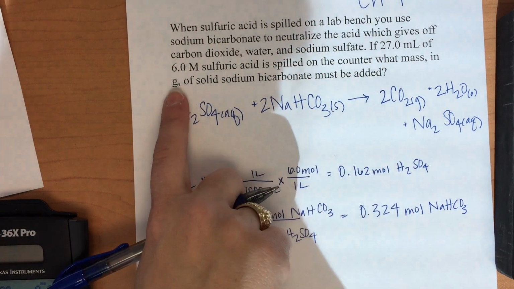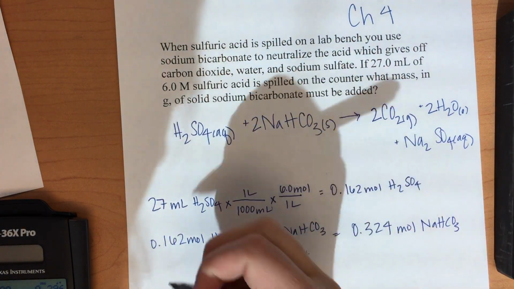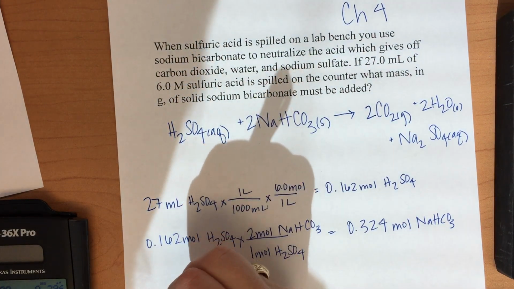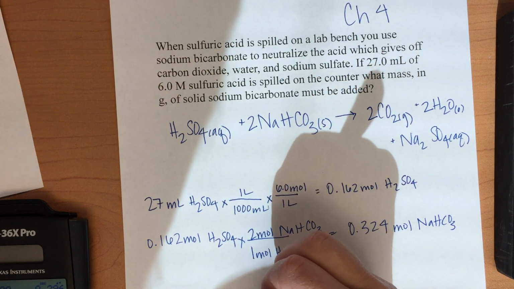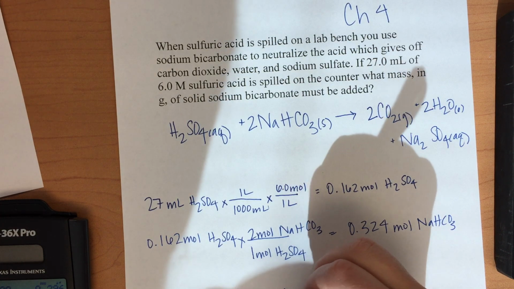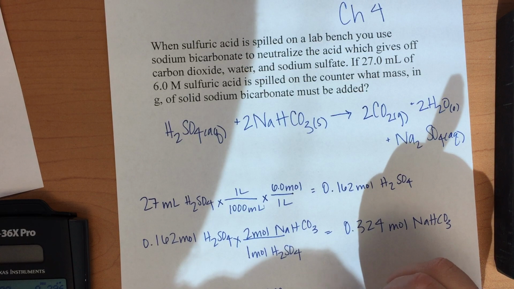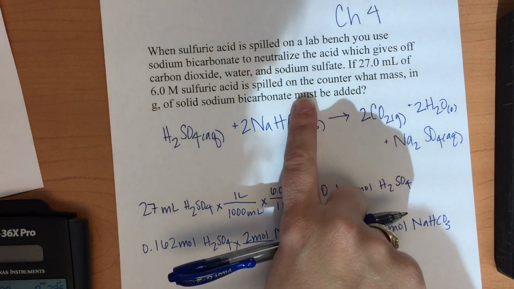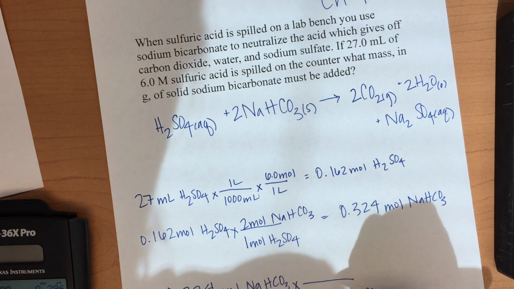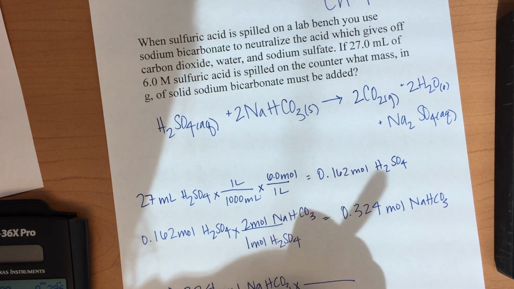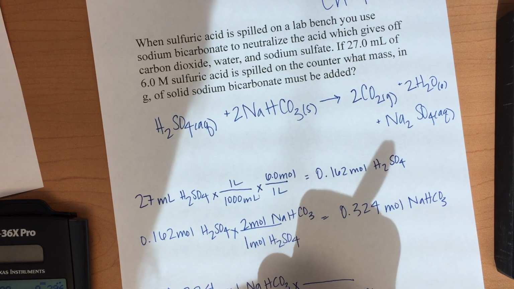Now we need to convert this into grams because the question asks what mass in grams. So in order to do that, we need to use the molecular weight. Well, we haven't been provided the molecular weight, but we can. So the molecular weight is equal to 22.99 plus 1.01 grams. So this is the sodium, this is the hydrogen.